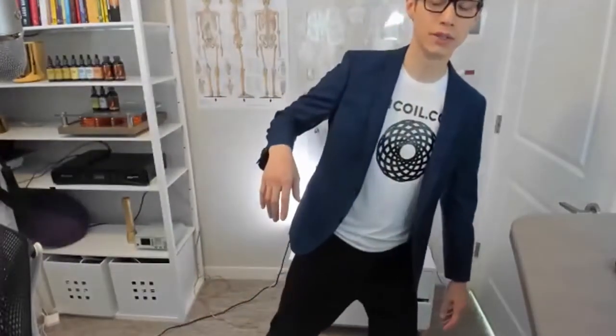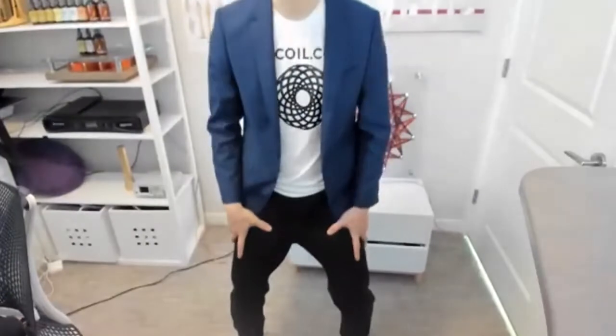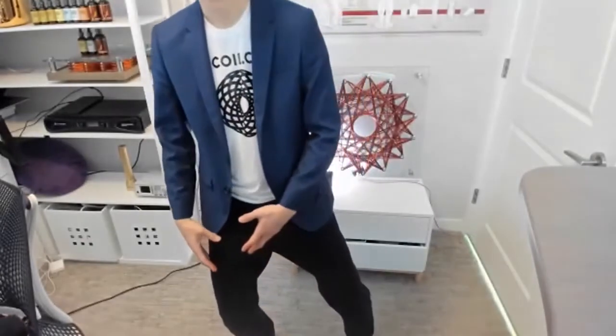And what you want to imagine is that you have water. Let's say these are two big glasses of water. And then when you go to one side, the water kind of flows into this leg. And then as you go back to the other side, the water slowly flows over to this leg.